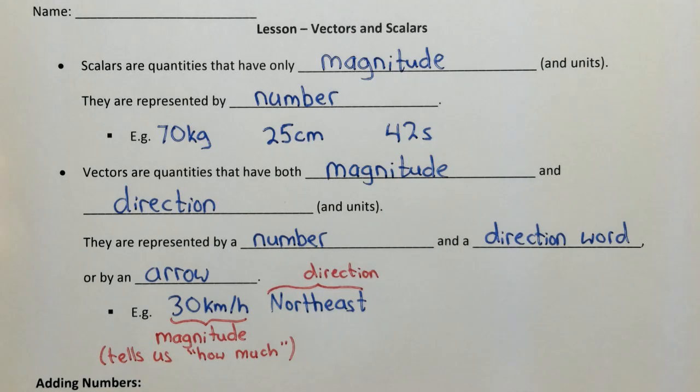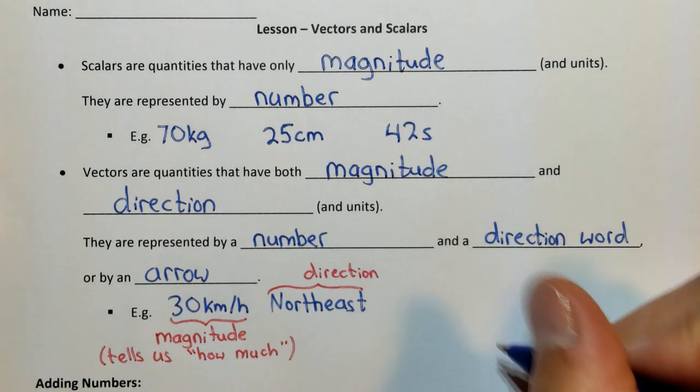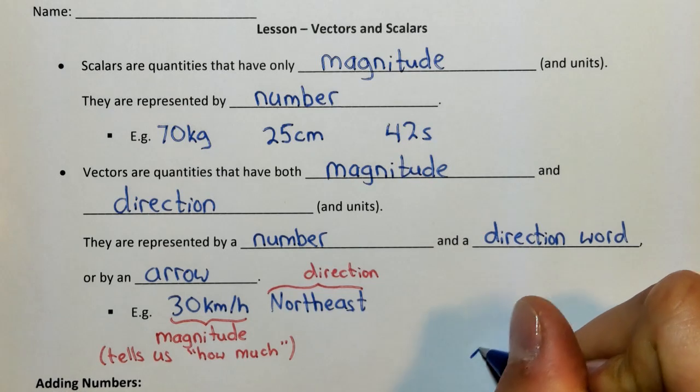So this is an example of a vector that's written using a number and a direction word: 30 kilometers per hour, and then my direction word is northeast. But I said I can also represent this using an arrow. If we say north is towards the top of my page, then northeast is like that.